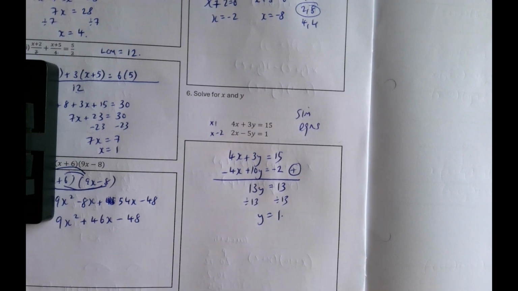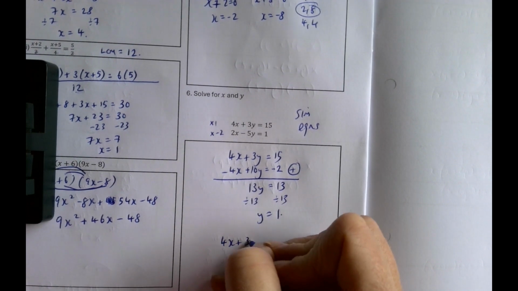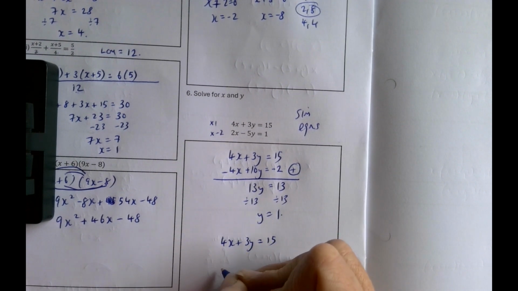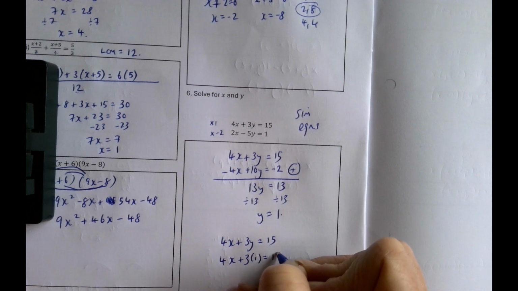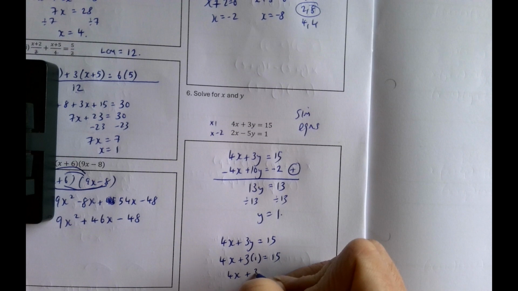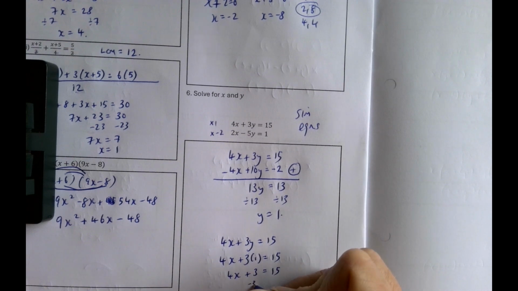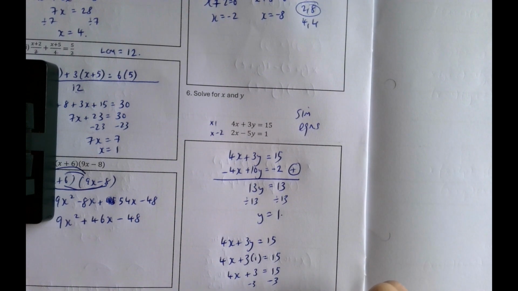So if y equals 1, I can find out what x is. 4x plus 3y equals 15. So 4 by x plus 3 by 1 equals 15. 4x plus 3 equals 15. So 4x is equal to 12. Divide by 4, x is equal to 3.